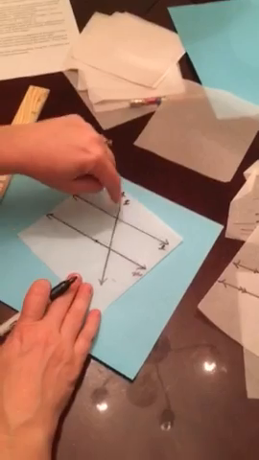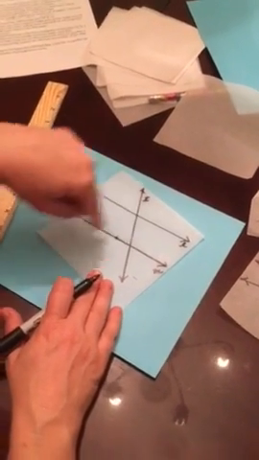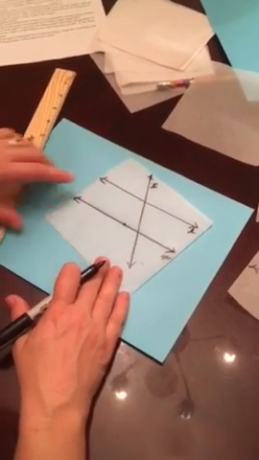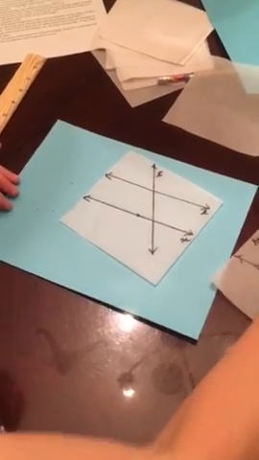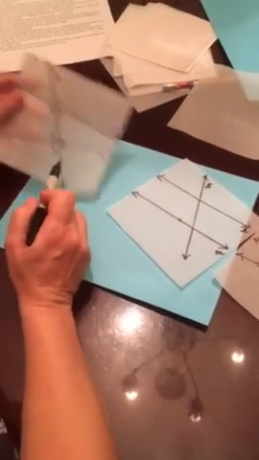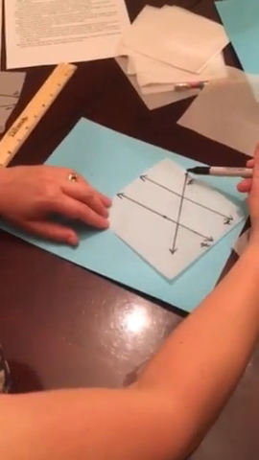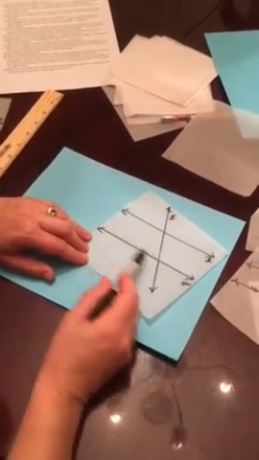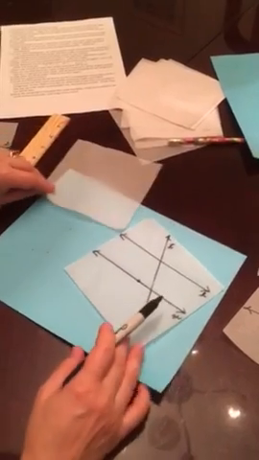Now, how does the top set of angles relate to the bottom set of angles? In our first investigation, we saw that they weren't congruent. But now that we have a transversal passing through parallel lines, what is true?